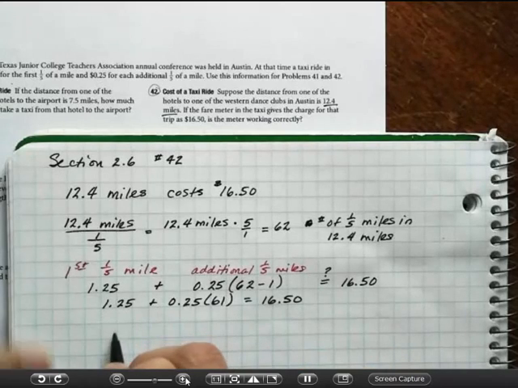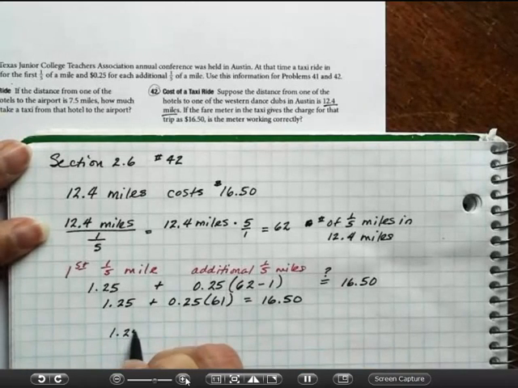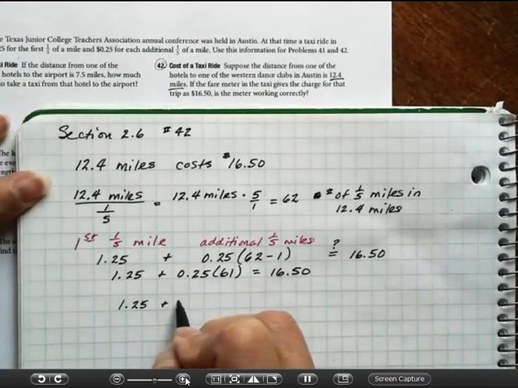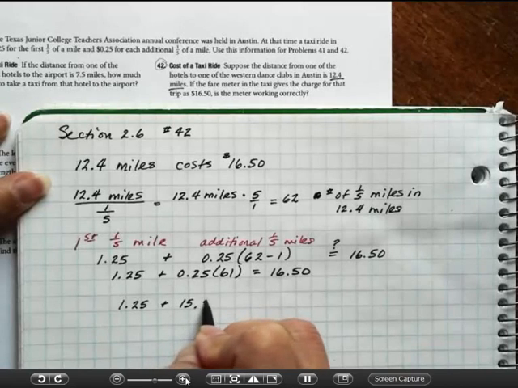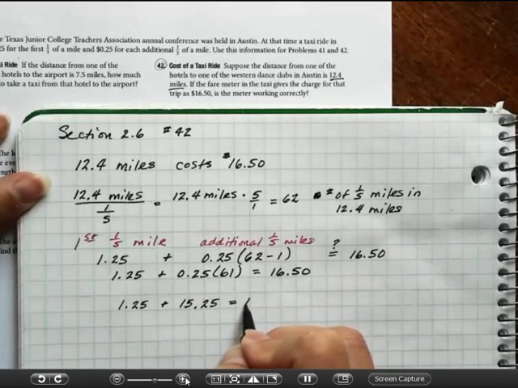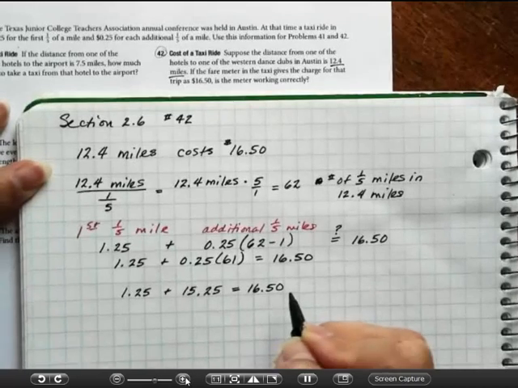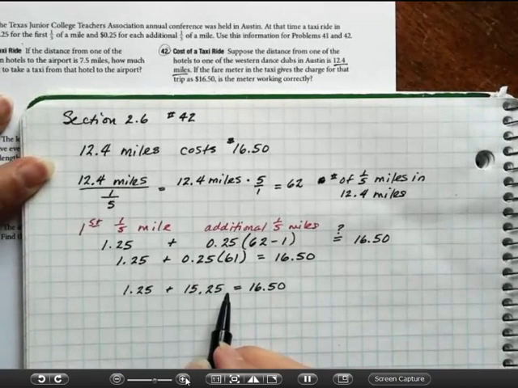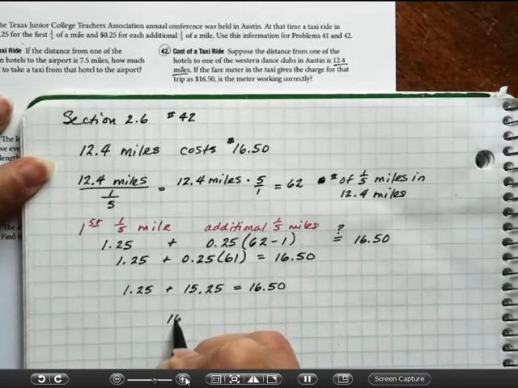So I end up with $1.25 plus $15.25 equals $16.50. And when I add $1.25 and $15.25, I come up with $16.50.